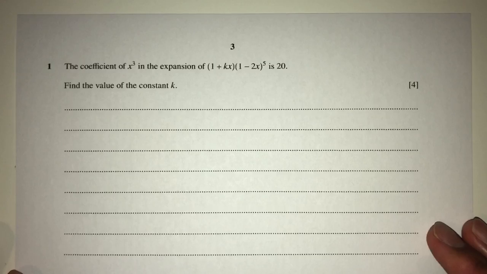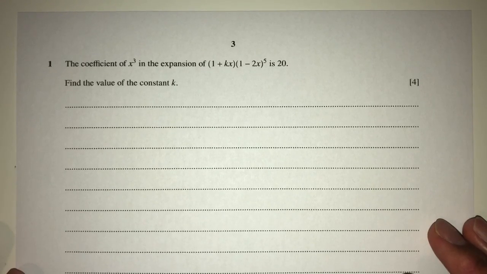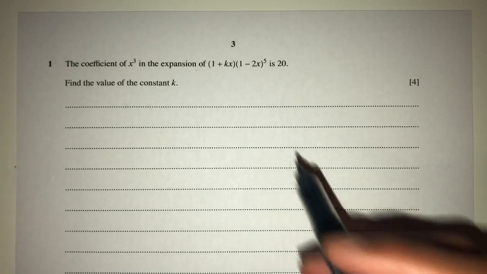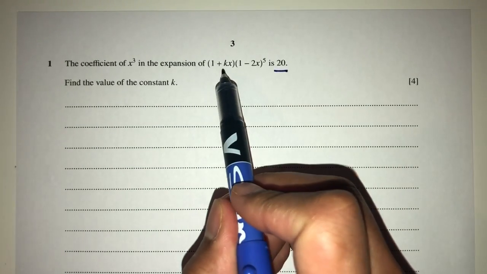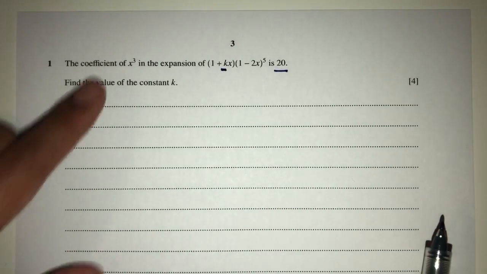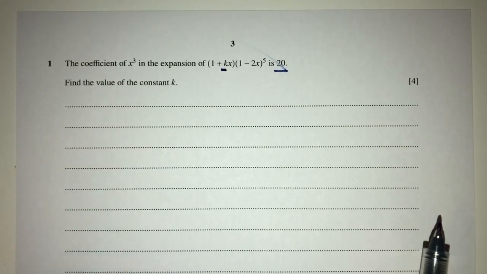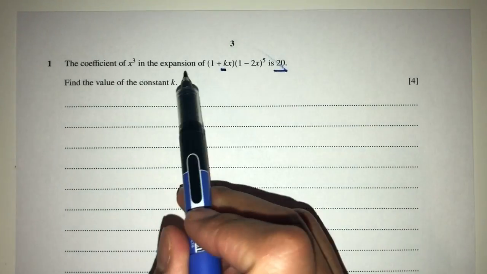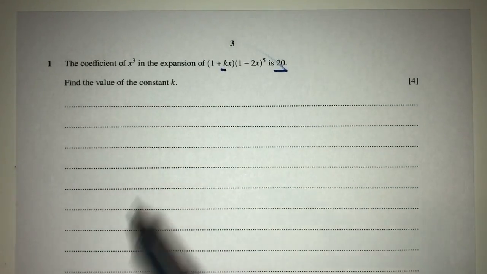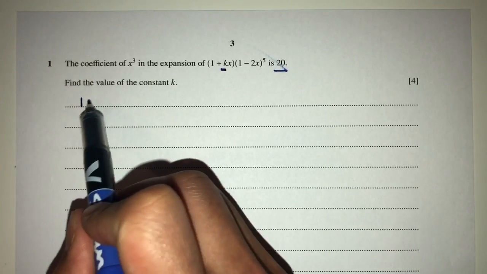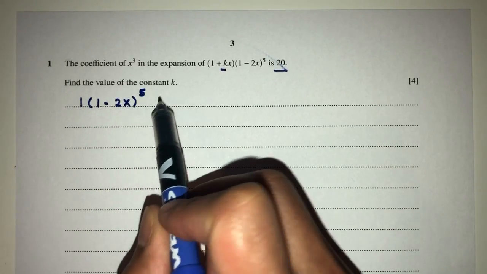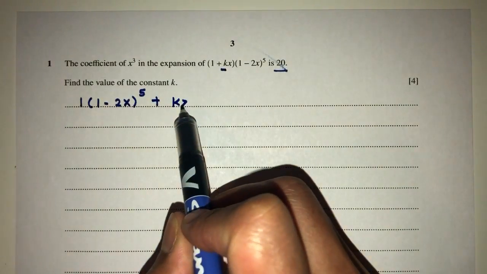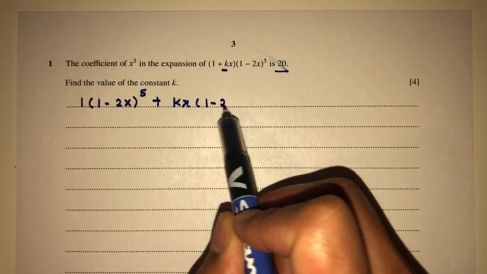So here we have the coefficient of x cubed in this expansion is equal to 20. So we have to find the value of k. K is right here. So we have to use the information given to us to find that value of k. So how would you expand this? You would take the first value, 1, times this one, and then you will take the second value, which is kx, times the expansion.